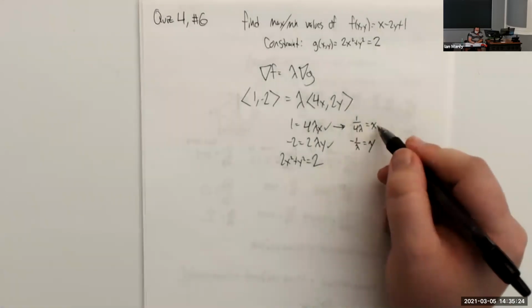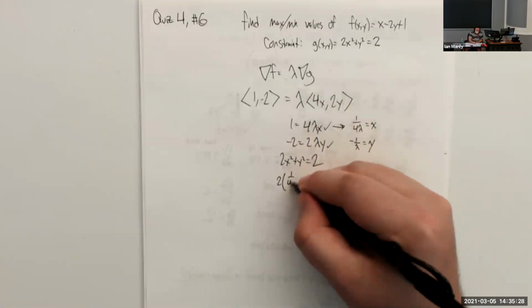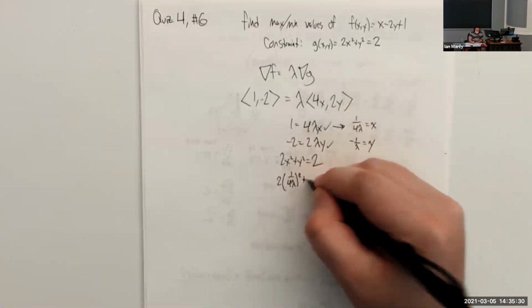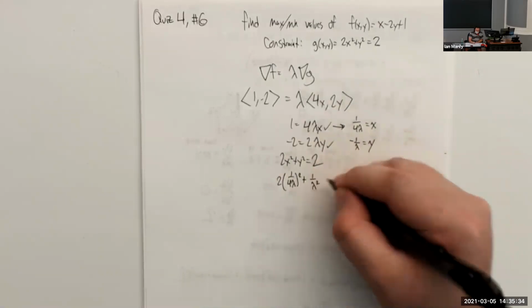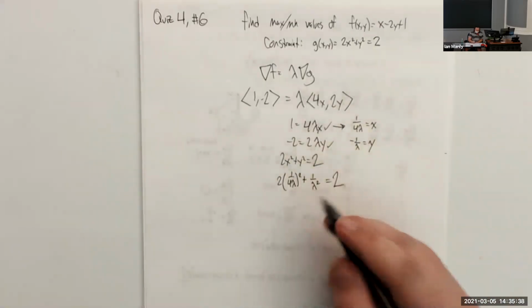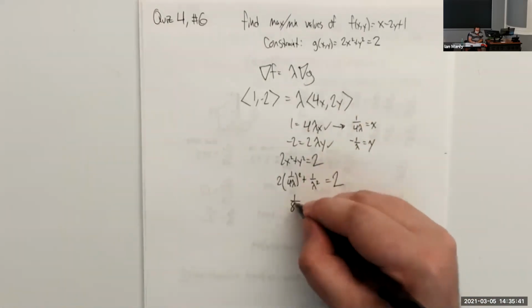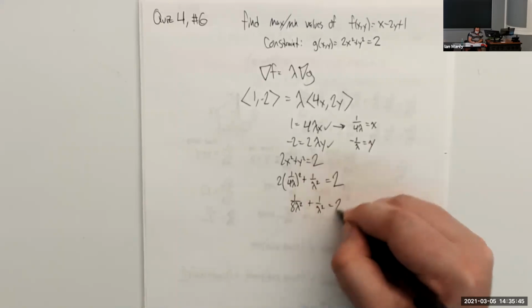All right, so I plug this in for x. So I have 1 over 4 lambda, squared. For y squared, that'll just be 1 over lambda squared. And we have 2. So we have 1 over 8 lambda squared plus 1 over lambda squared is 2.